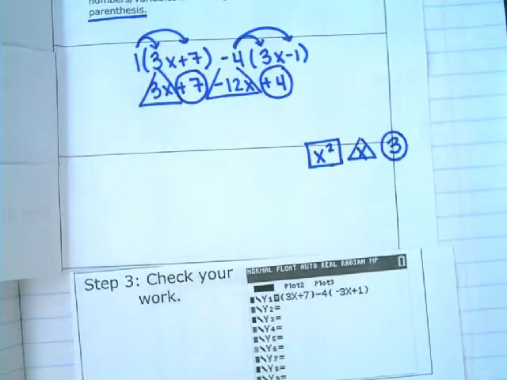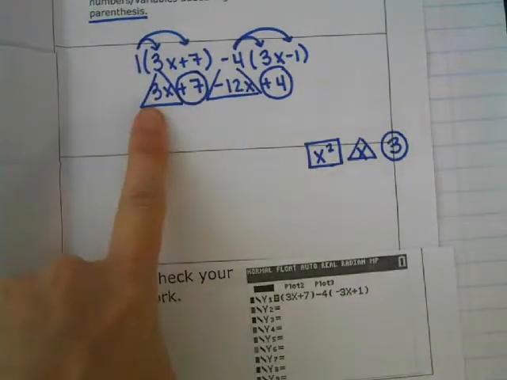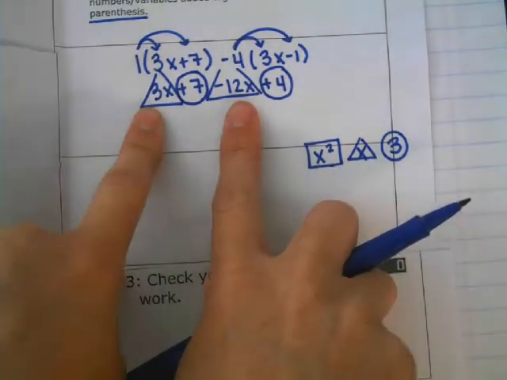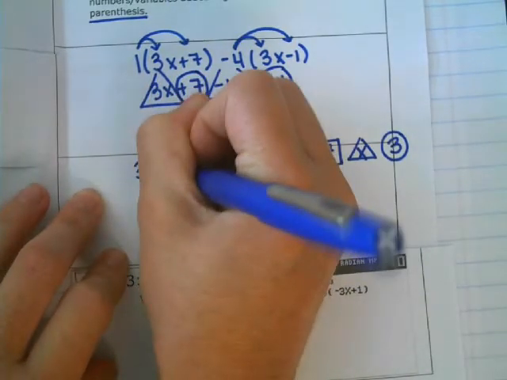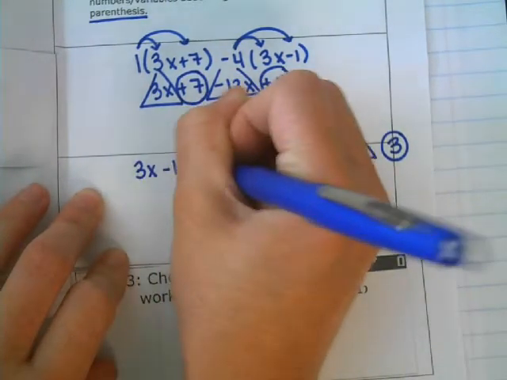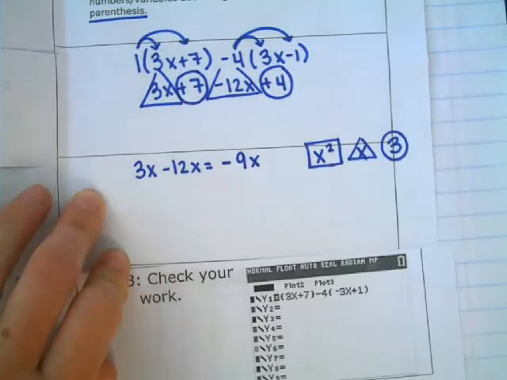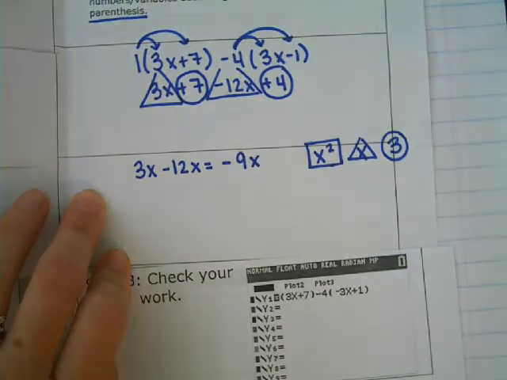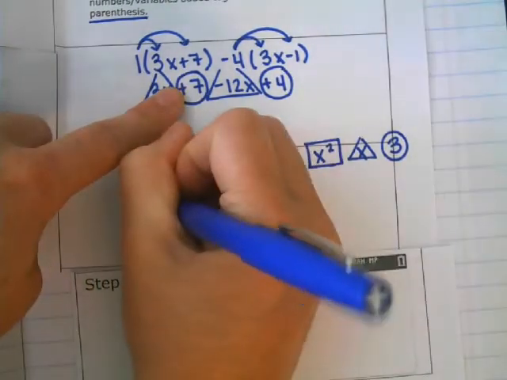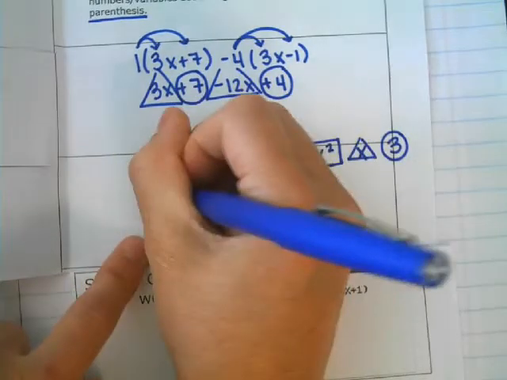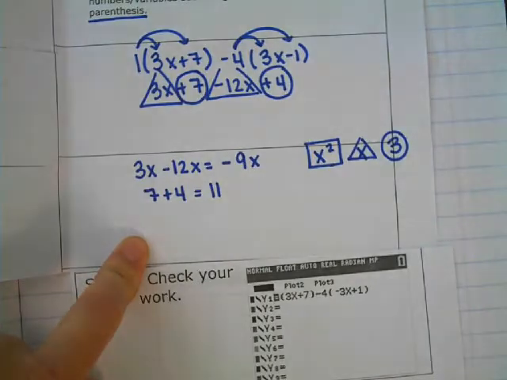Now I'm going to combine only those that are like terms. If I look for this triangle, I'm going to add it with the other triangle. So I have 3x minus 12x. When I combine those, we should get negative 9x. Those are the only triangles, so now I'm going to look for my circles. I have a 7, and I have a 4, so I'm going to combine those to get 11.